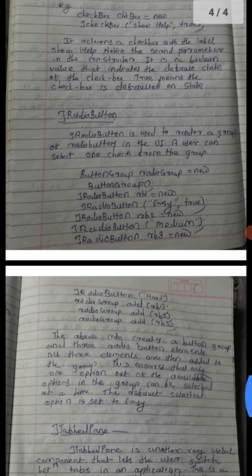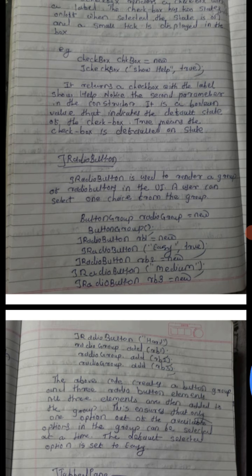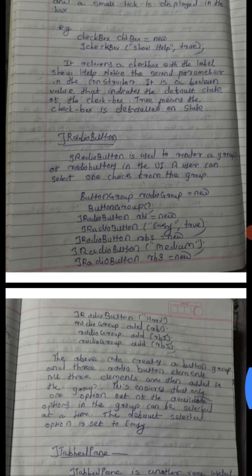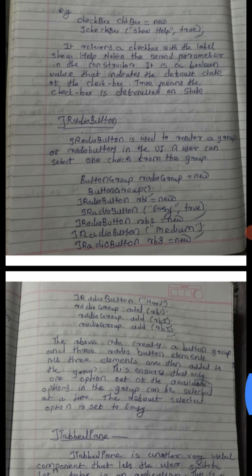Example: JCheckBox checkbox = new JCheckBox("Show help", true); it returns a checkbox with the label Show help. The second parameter in the constructor is a boolean value that indicates the default state of the checkbox. True means the checkbox is in the on state by default.